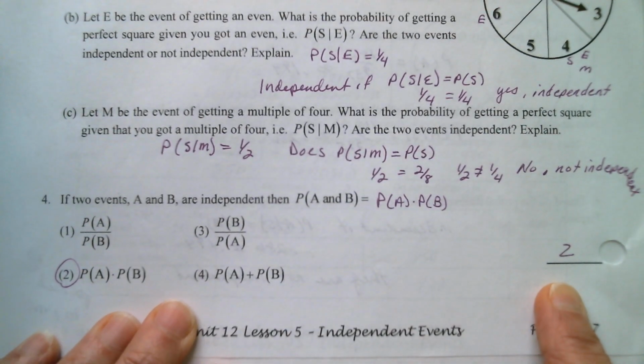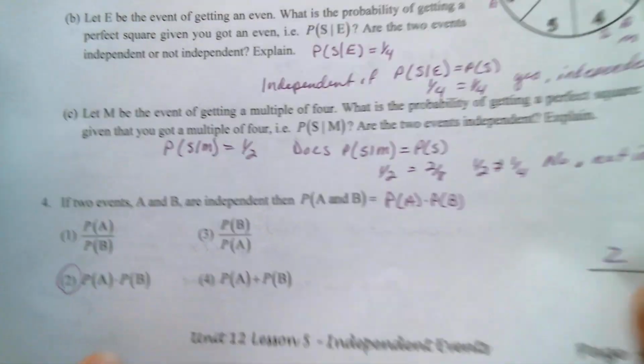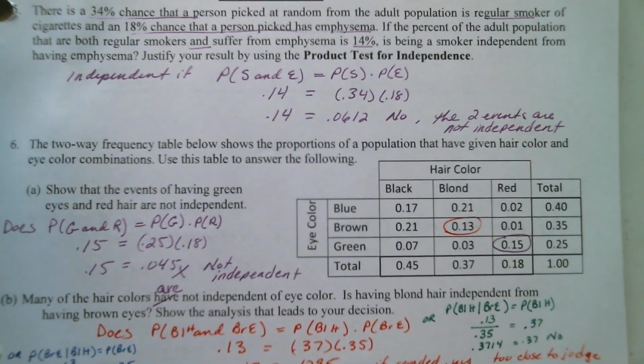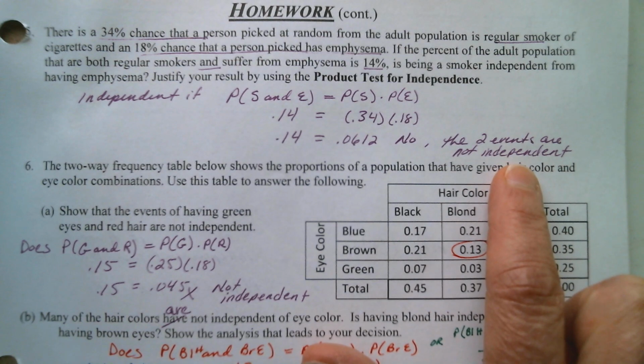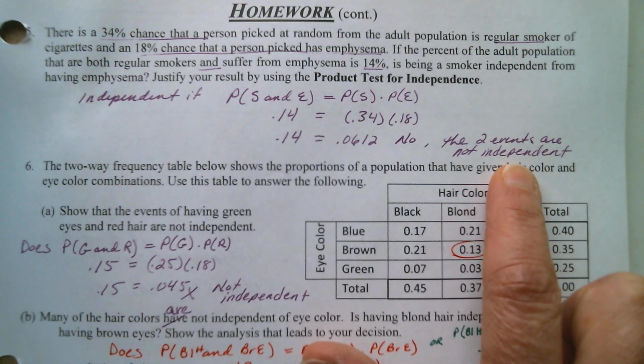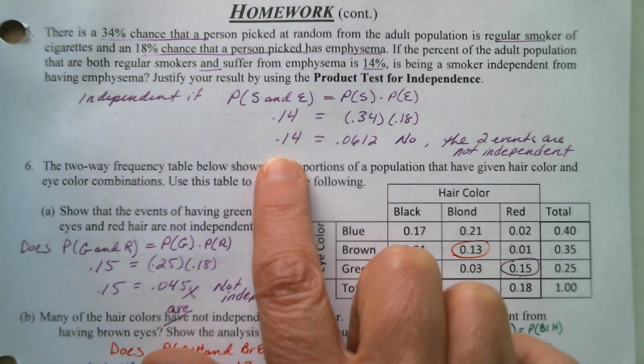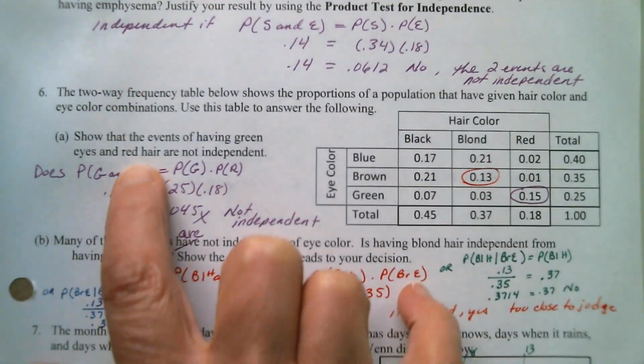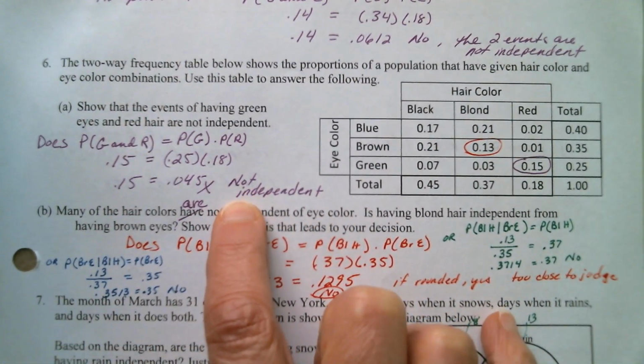Number 4 is choice 2. Number 5, no, the two events are not independent. 0.14, does that equal 0.0612? No. Number 6A, no, they are not independent.